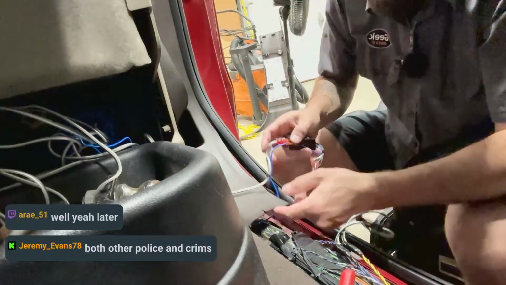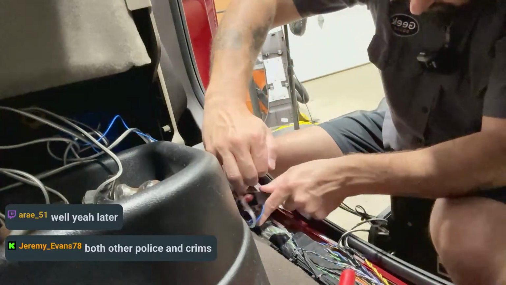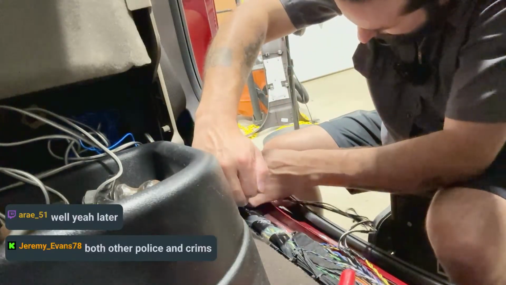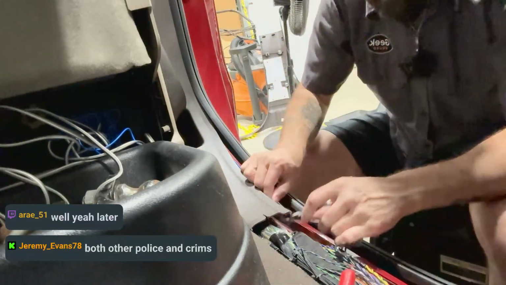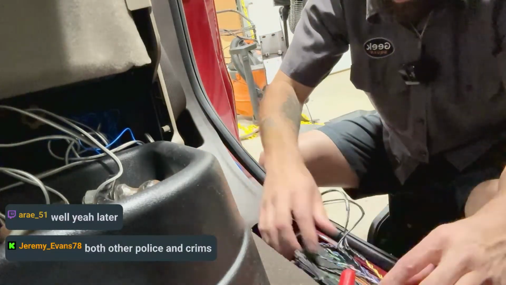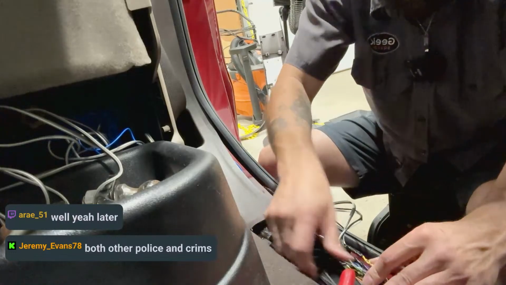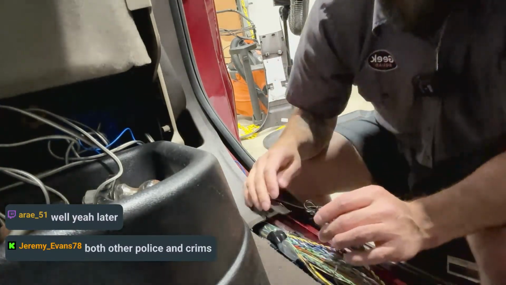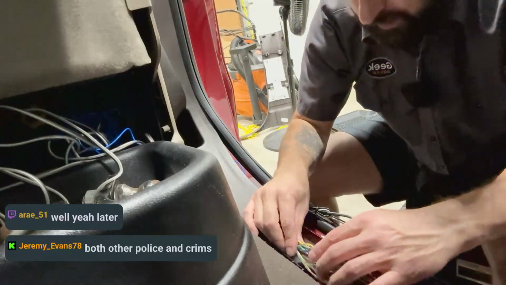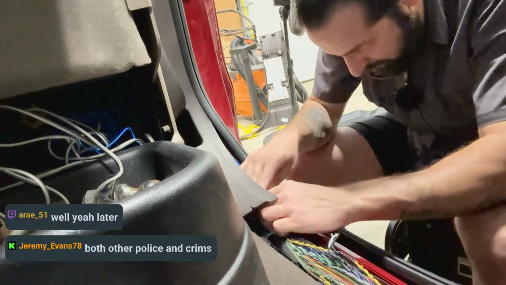All right, let me up this seat. Let's get some of this wire out of the way. We're gonna go ahead and shove this back here. Okay, that's gonna go back there. This is gonna go over here. We still have to cut some wiring here.